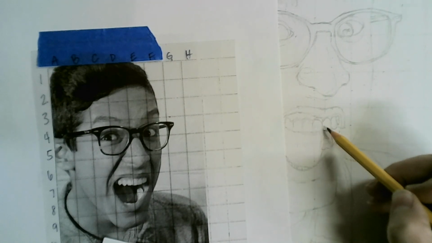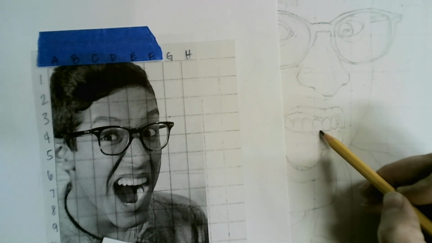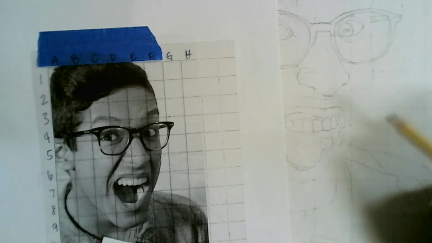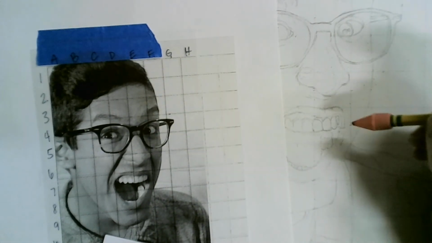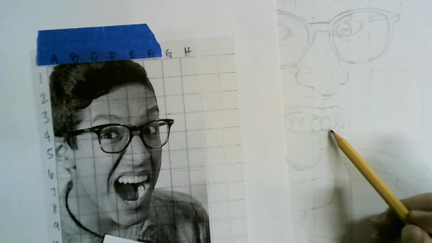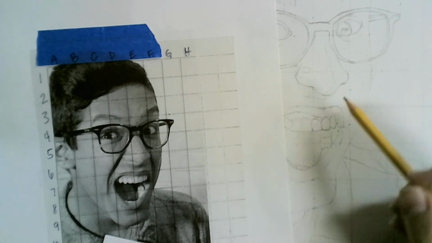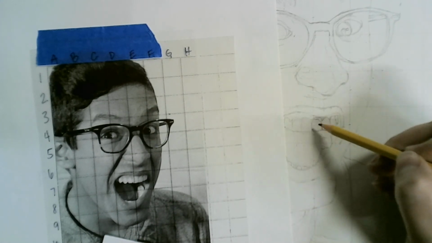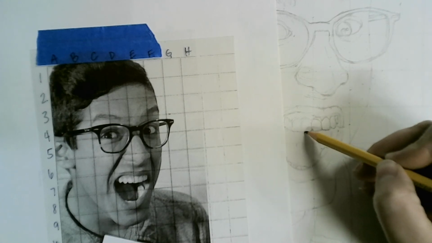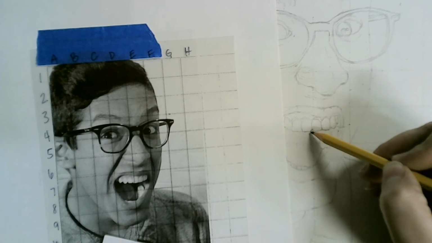Okay, this one is more curved on the side, square in the center. I think that part needs to come up a little bit. Okay. Alright, then this one is definitely rounded and then flat and then more curved.